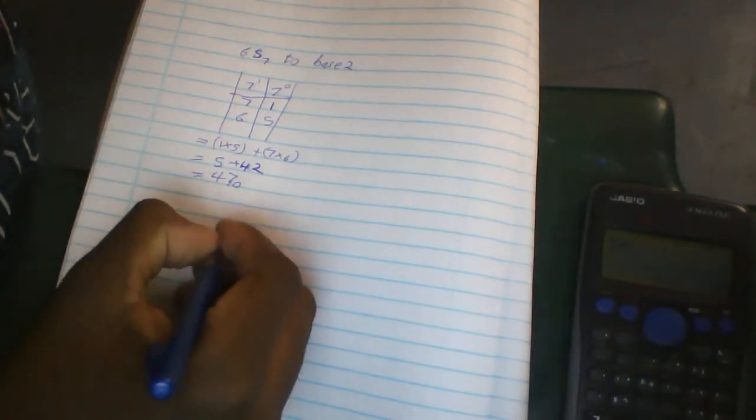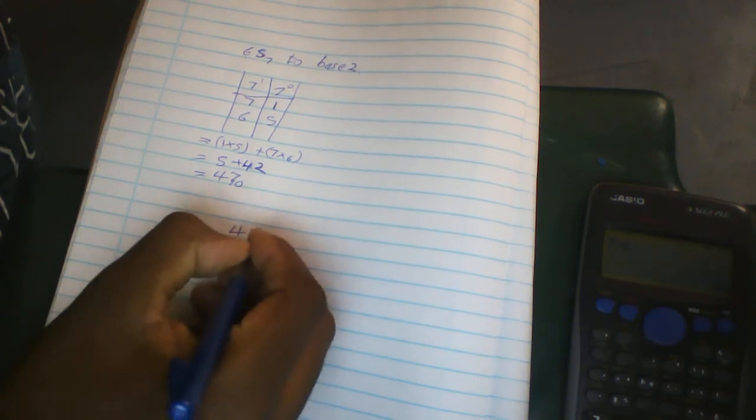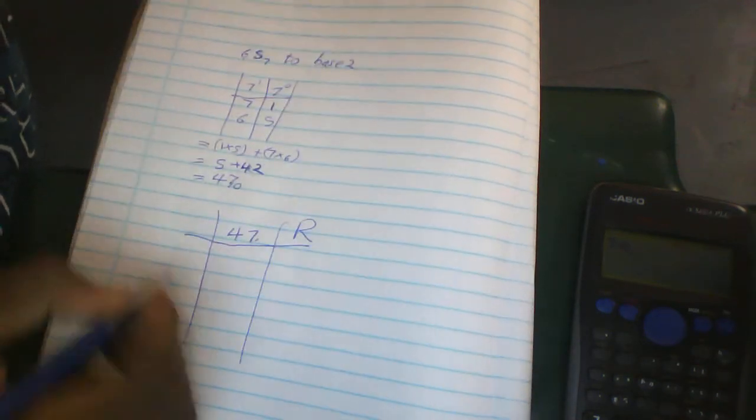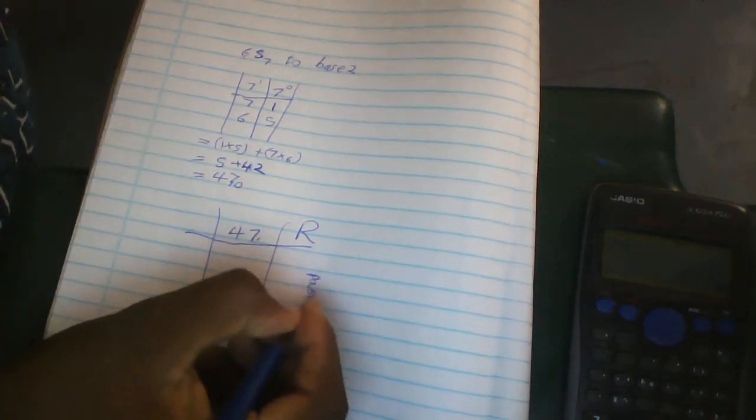Now, because you have your number in base 10, you can use the remainder method. Remember, guys, you cannot use the remainder method if the number is not in base 10, right? So it's 47. The number that is in base 10, you put it there on the remainder method. Remember, you've got 3 columns there. You put your R, your answer there. Here we are converting to 2, so you put your 2's there. I don't know how many 2's you will end up with when you are dividing.